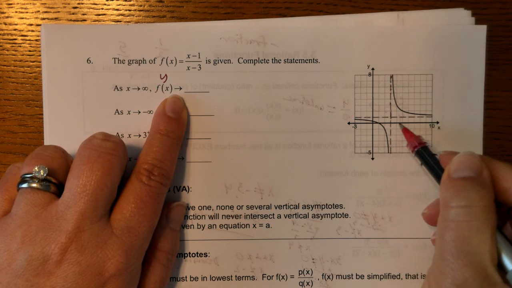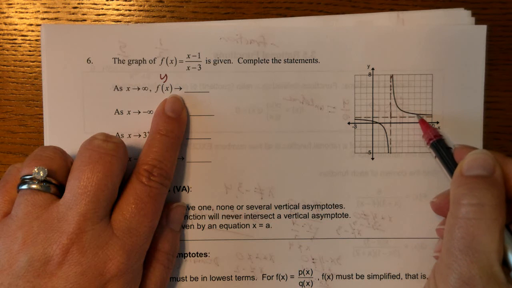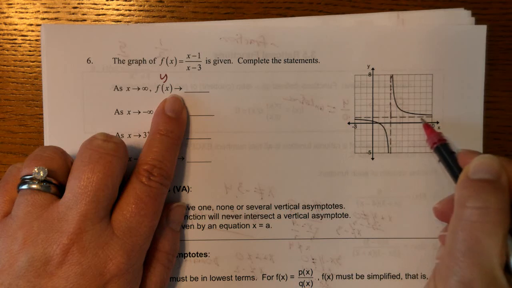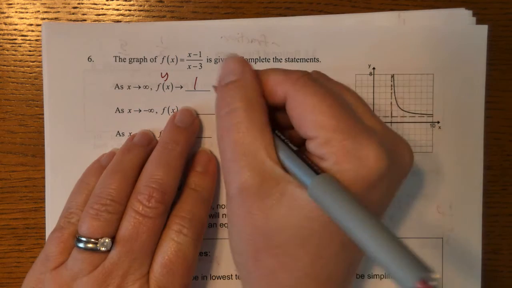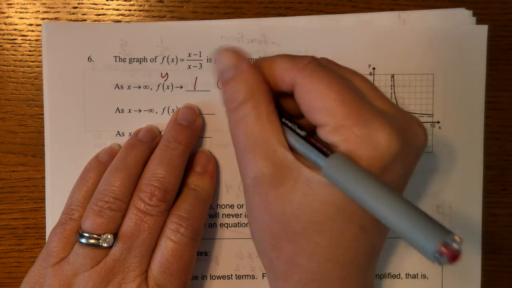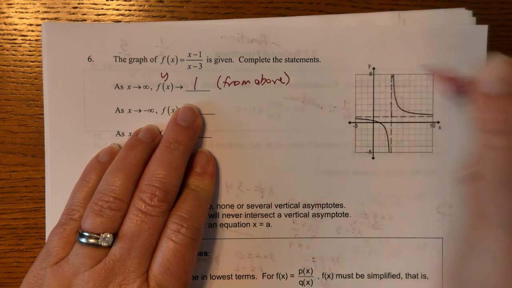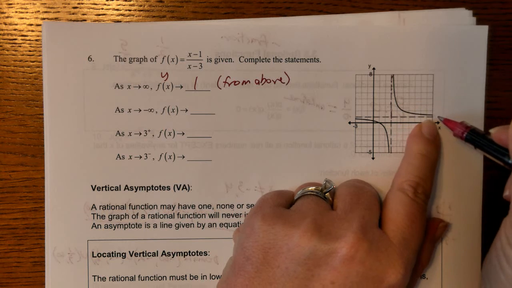Well, as I go further and further to the right, notice that this graph seems to be leveling off. It's approaching the number 1. That's the y value that it's getting really close to. I would point out that it is approaching the number 1 from above. The graph is always higher than 1, but it's getting very close to 1.